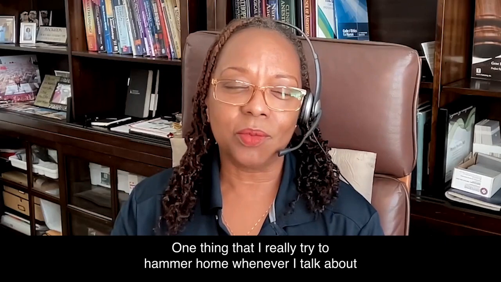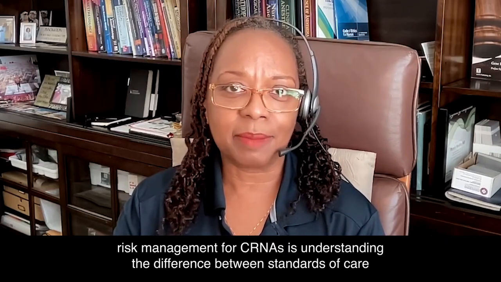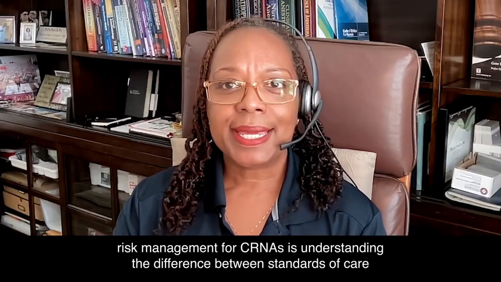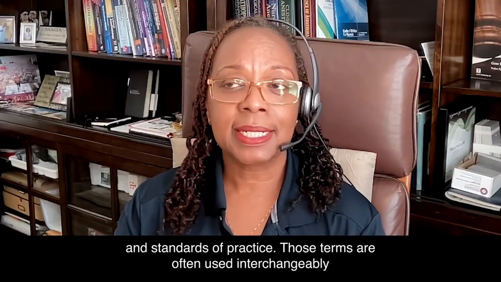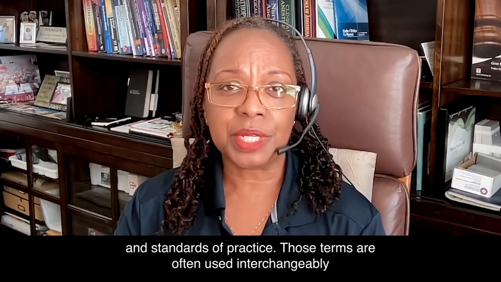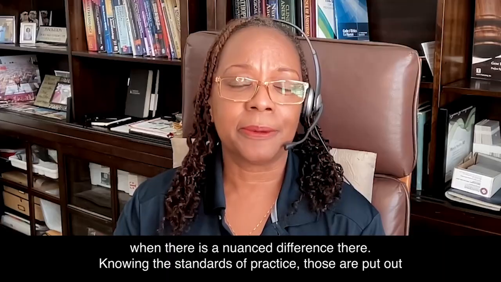One thing that I really try to hammer home whenever I talk about risk management for CRNAs is understanding the difference between standards of care and standards of practice. Those terms are often used interchangeably when there is a nuanced difference there.